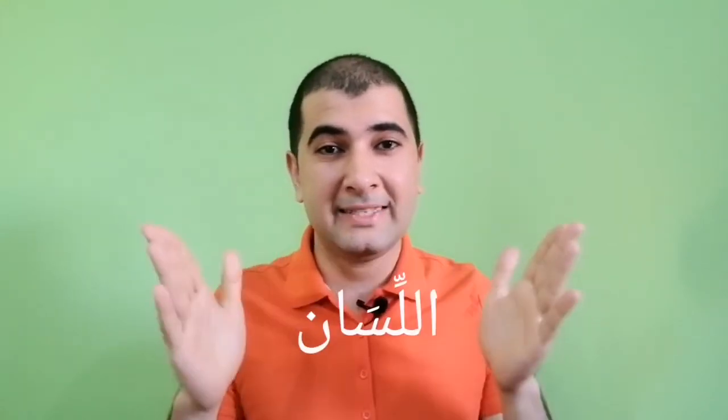Here we have stopped at the closest part of the throat. So this is the articulation point for the letter. Now we will move to the most important point and the main articulation point, which is al-lisan, or the tongue.